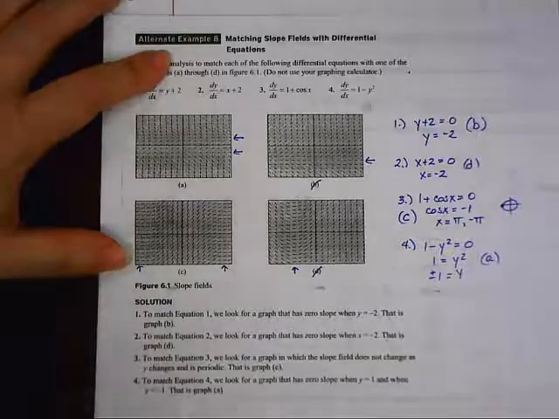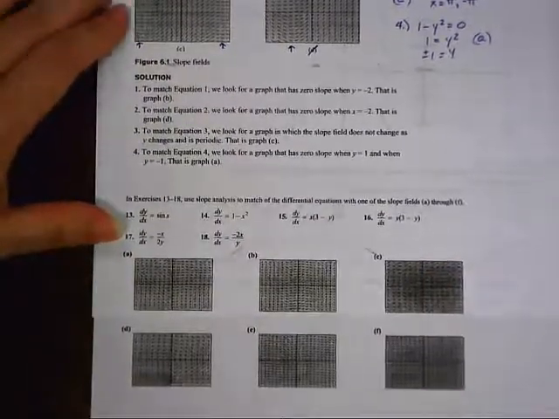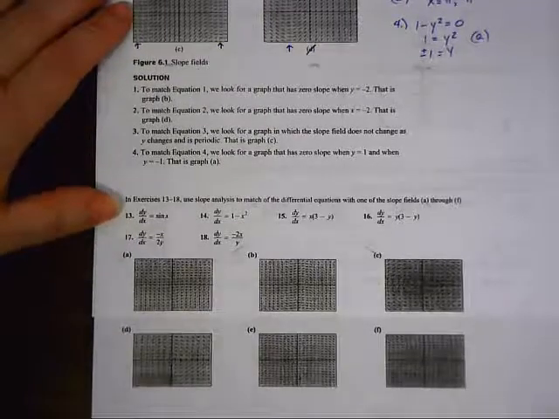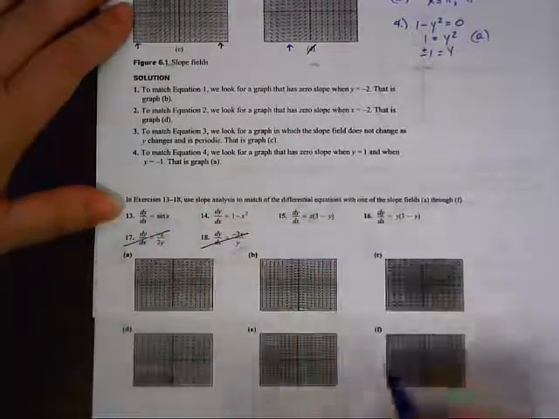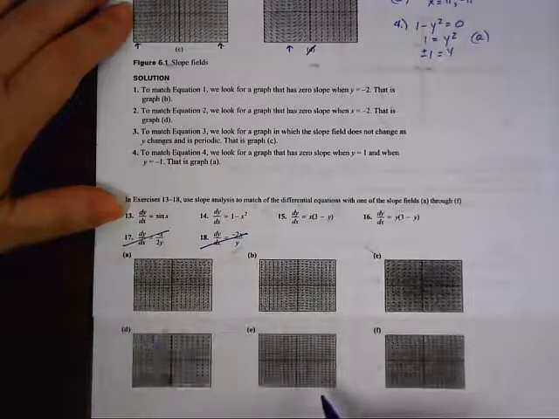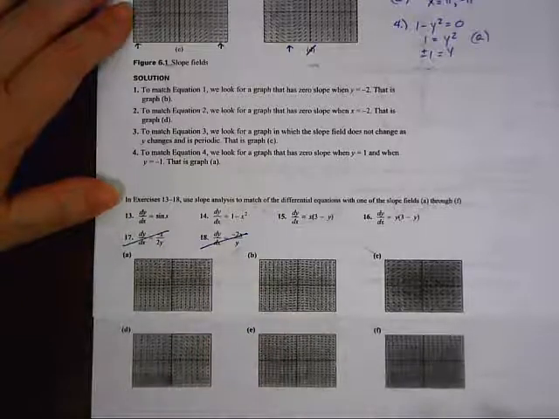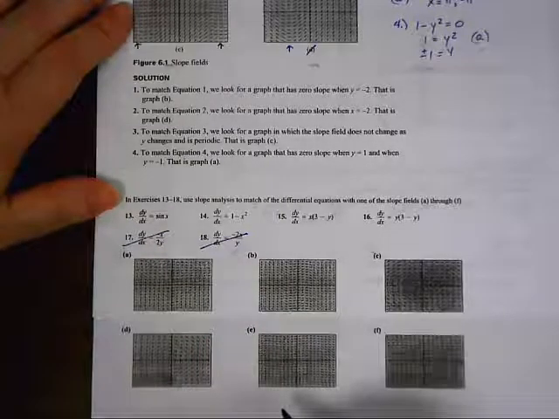Okay, now go down to the bottom. These are a lot harder to see, I know, and I apologize for that. We are going to omit 17 and 18. And what I would like you to do is taking the remaining 6 graphs, I want you to match them up with 13, 14, 15, and 16 exactly the same way I did.